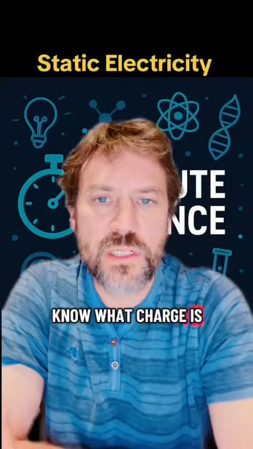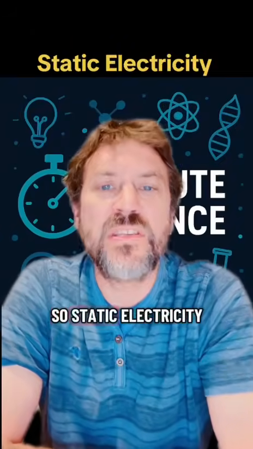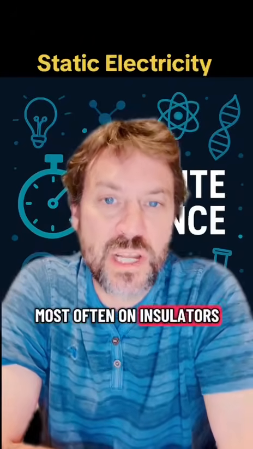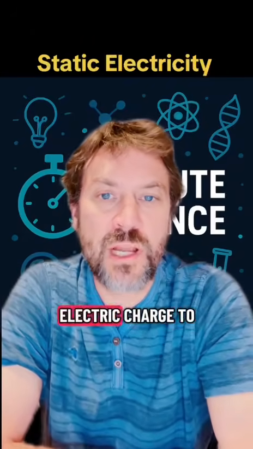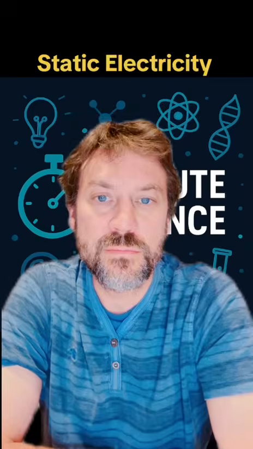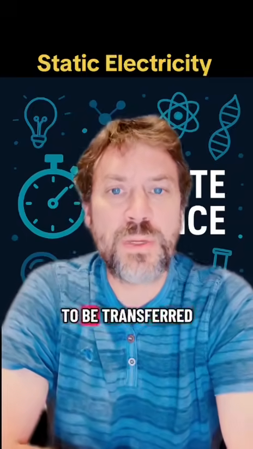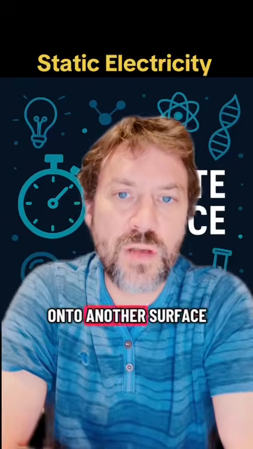So now we know what charge is, let's look at static electricity. Now, static electricity is a build-up of charge, and this happens most often on insulators, which are materials that don't allow electric charge to flow easily. So if you rub two insulating materials together, electrons are able to be transferred from one surface onto another surface.